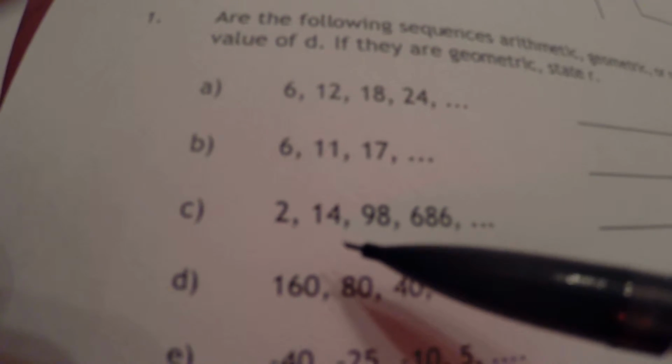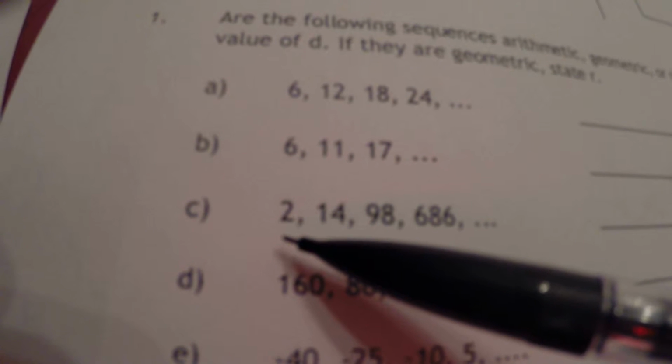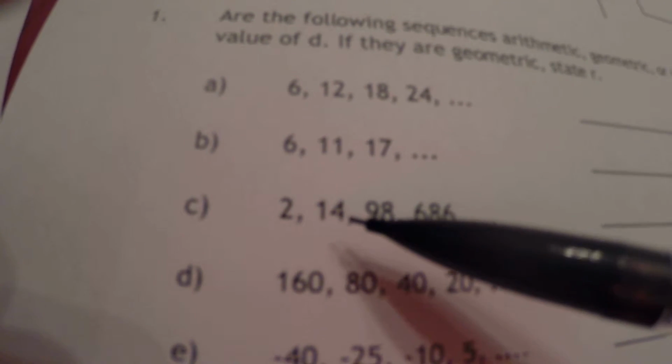All right, let's look at the third one. 2, 14, 98, 686. Well, you can tell by the way it's growing, there is no way that this is going to be arithmetic. But we could be multiplying by what? Well, I think it's pretty obvious 2 times 7 would give me 14. So 14 times 7 gives me 98. I'm in good shape.